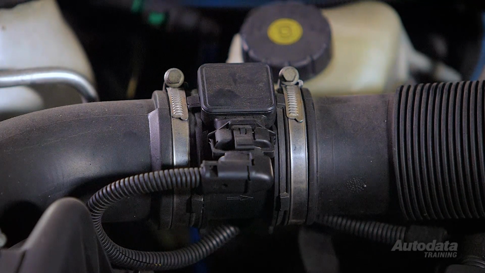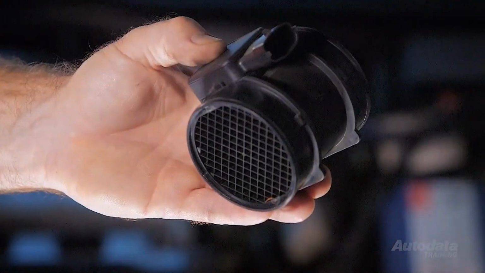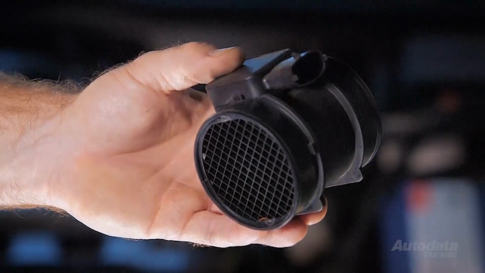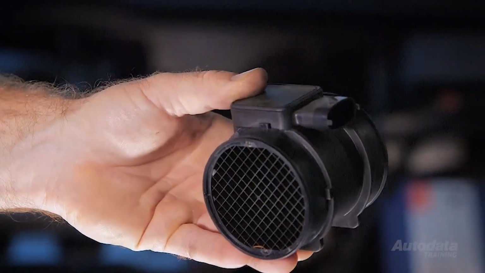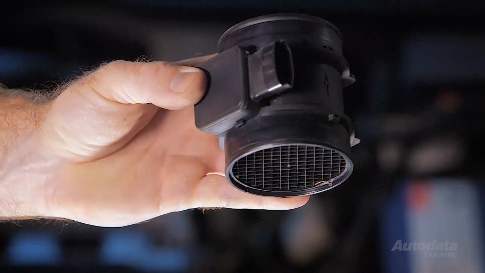Most modern engine management systems use the mass airflow sensor or manifold absolute pressure sensor to calculate the amount of exhaust gas recirculation occurring. Diagnosis for any diagnostic trouble codes relating to EGR flow should therefore start with the MAF or MAP sensor.